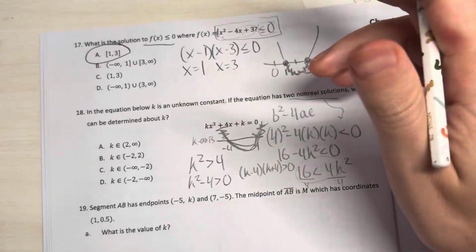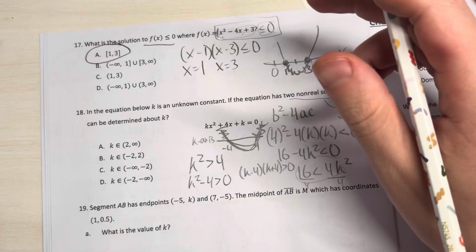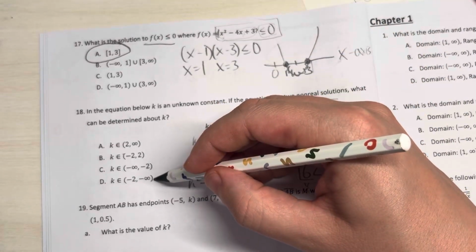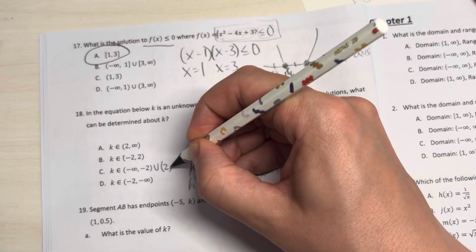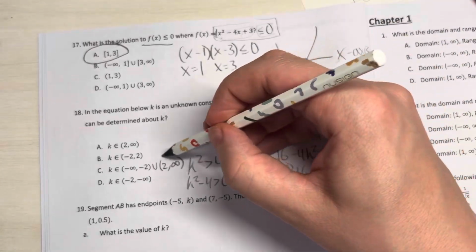So none of these answers are correct. It has to be this. This doesn't even, what is this? That's not even a thing. It has to be this. I don't know what happened when this person wrote this. That should be the answer, no?